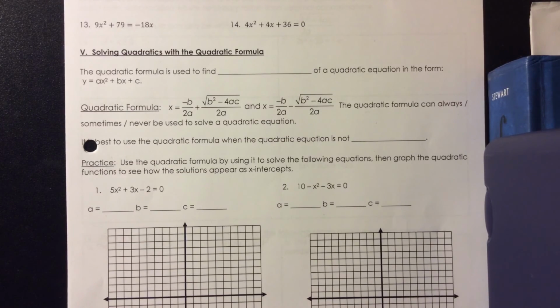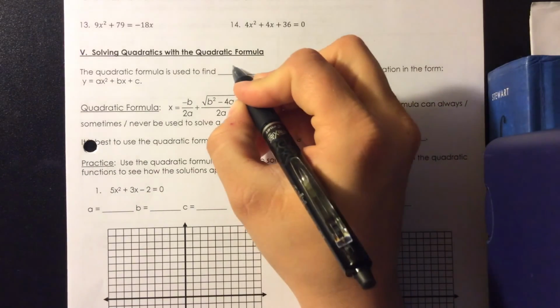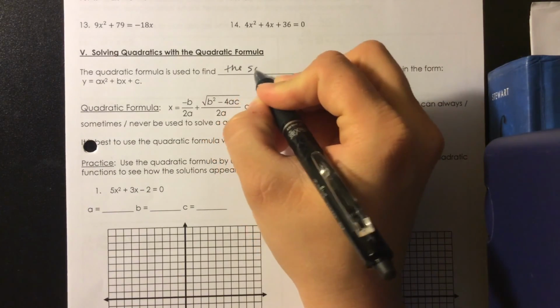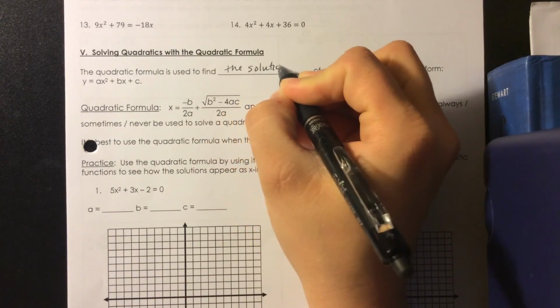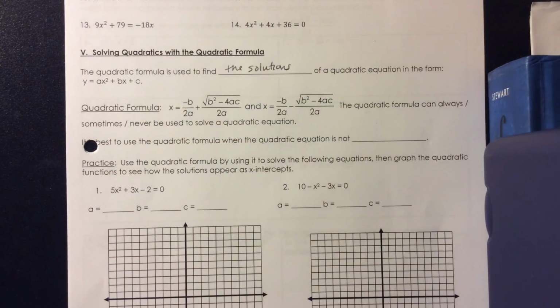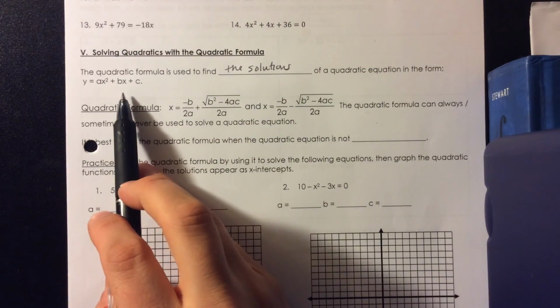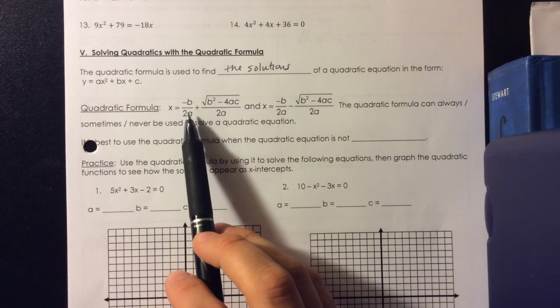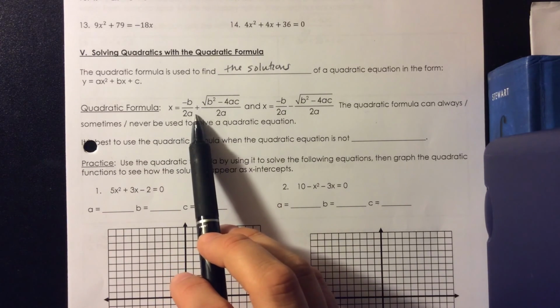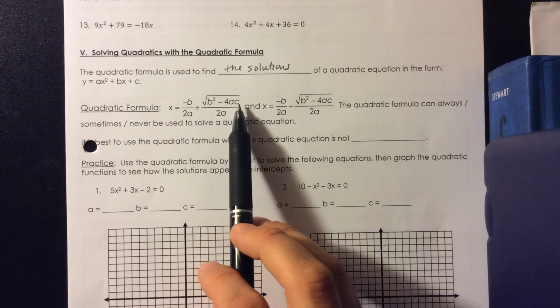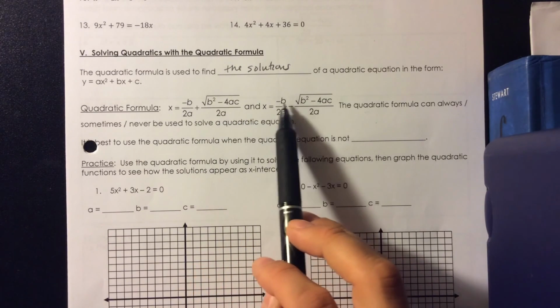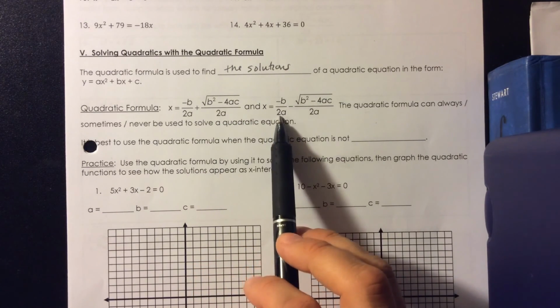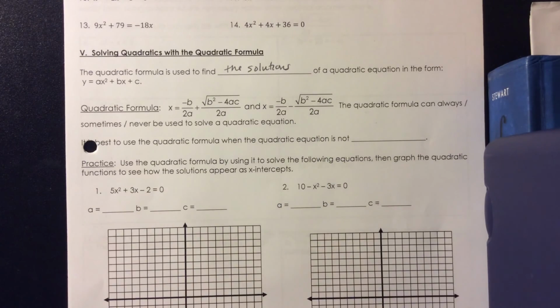So the quadratic formula is used to find the solution or solutions of a quadratic equation in standard form. Okay, so our quadratic formula is x equals negative b plus the square root of b squared minus 4ac, divided by 2a, and negative b minus the square root of b squared minus 4ac over 2a.